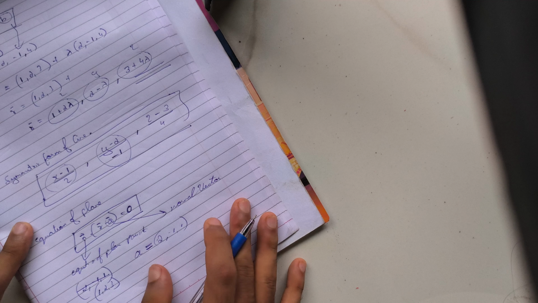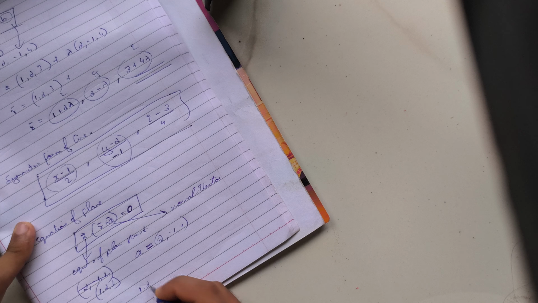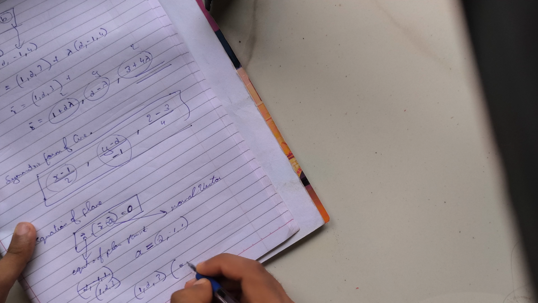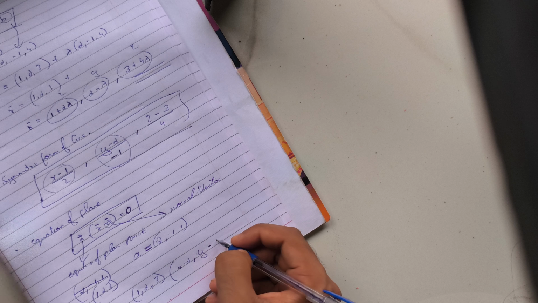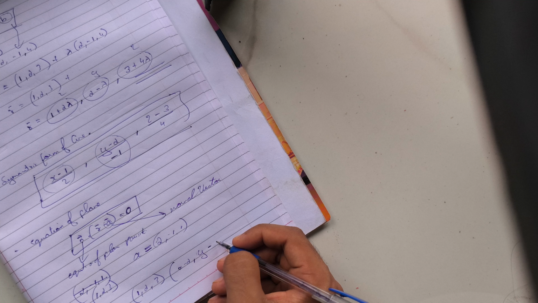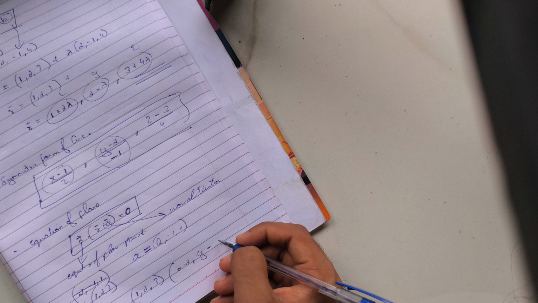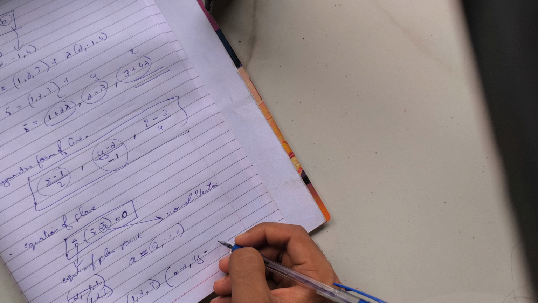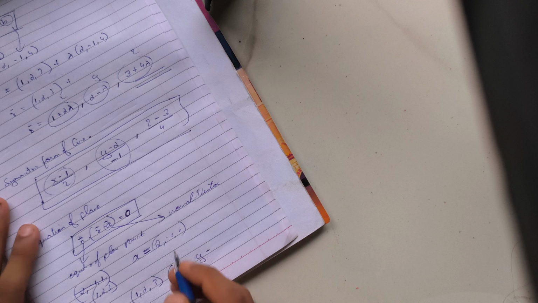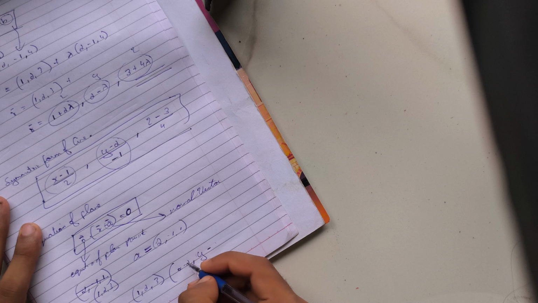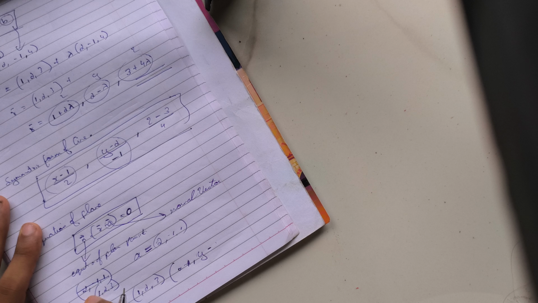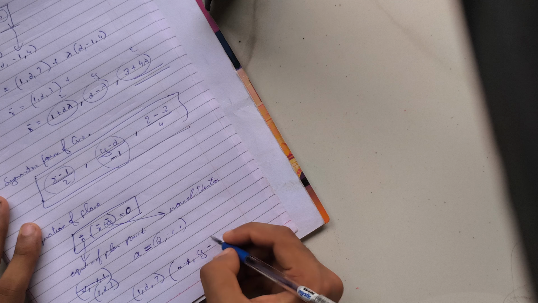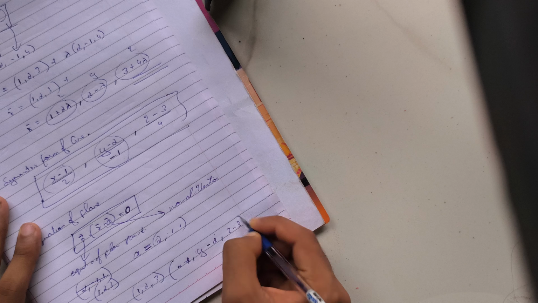and forming the equation, it becomes 1 comma 2 comma 3 into x minus 1 comma y minus 2 comma z minus 3.